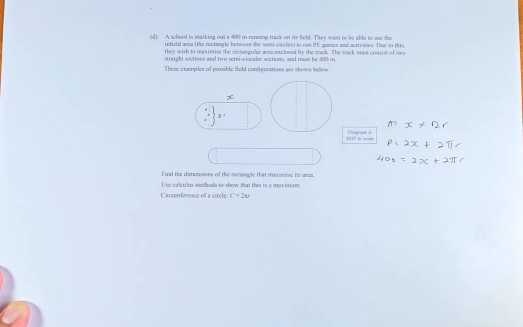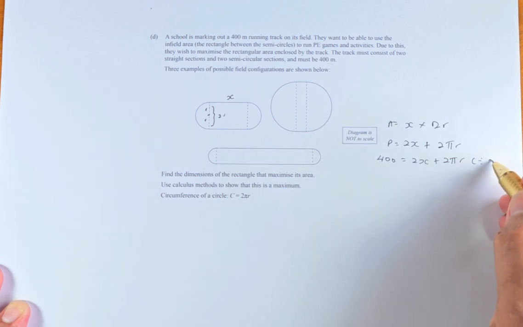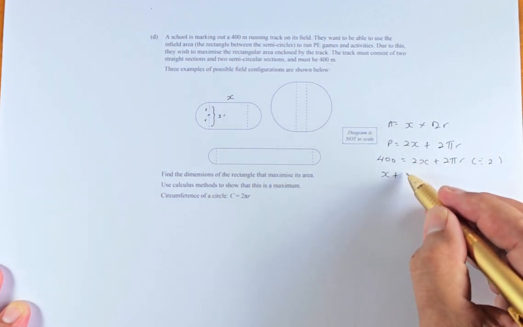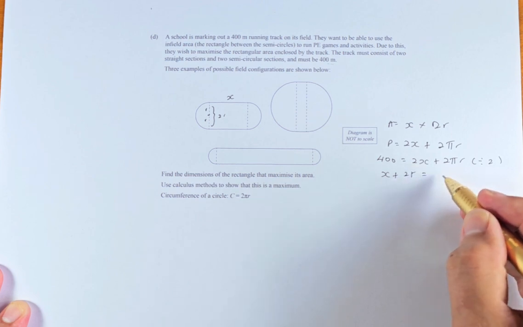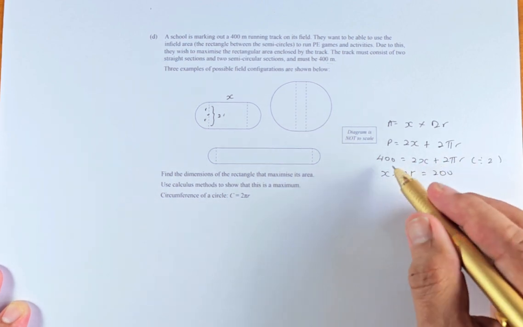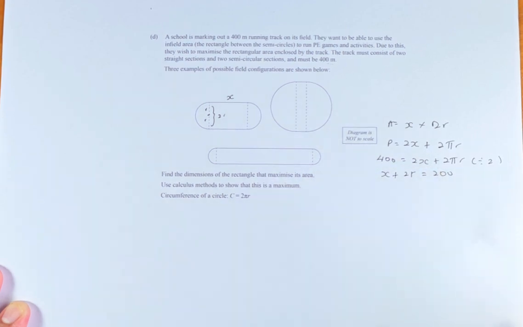Now we're going to simplify that equation by dividing by 2 throughout. So x plus pi r equals 200, because we divide by 2. Hopefully you got it. Great. Now we are going to simplify in terms of x.